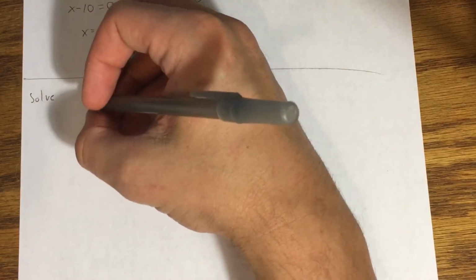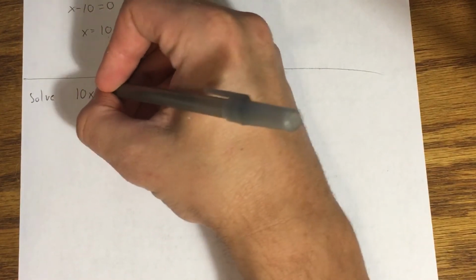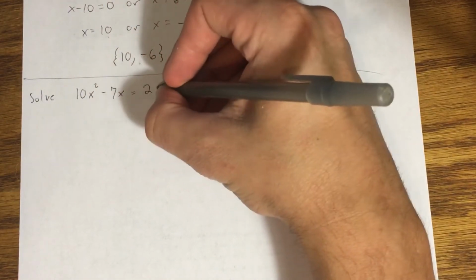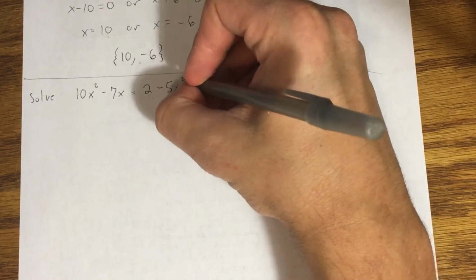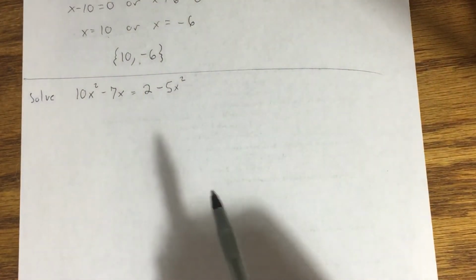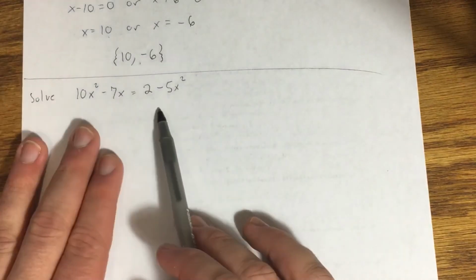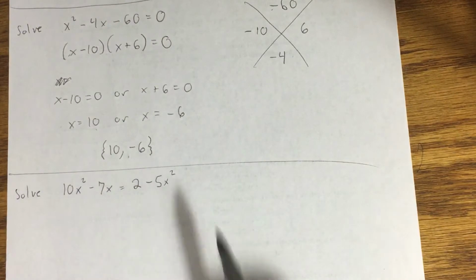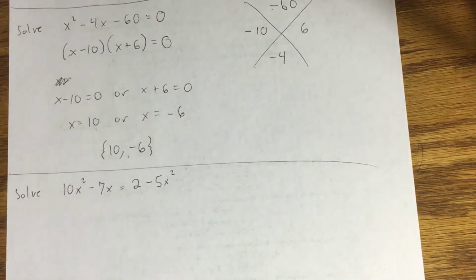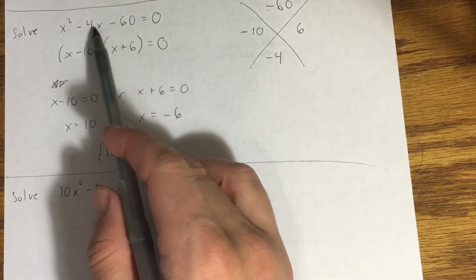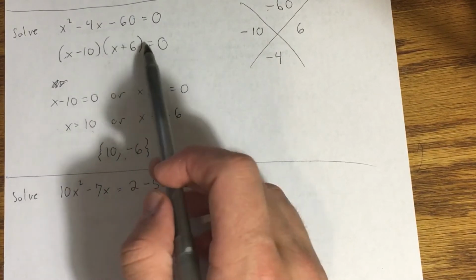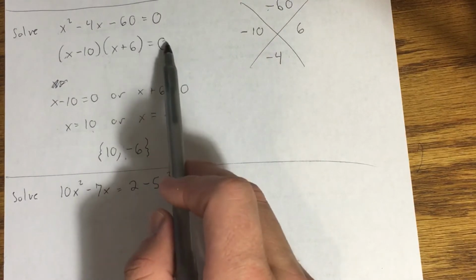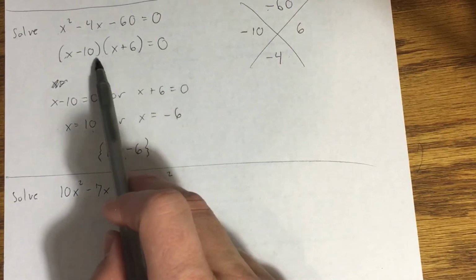I'd like to solve this equation: 10x squared minus 7x equals 2 minus 5x squared. Now, this looks different from the previous one, but it involves quadratic terms. It involves x squareds, so I suspect that we can use a similar technique. But where the previous equation was better suited for the technique was the fact that it had a 0 here. Remember that 0 is an important ingredient for using the zero product property.